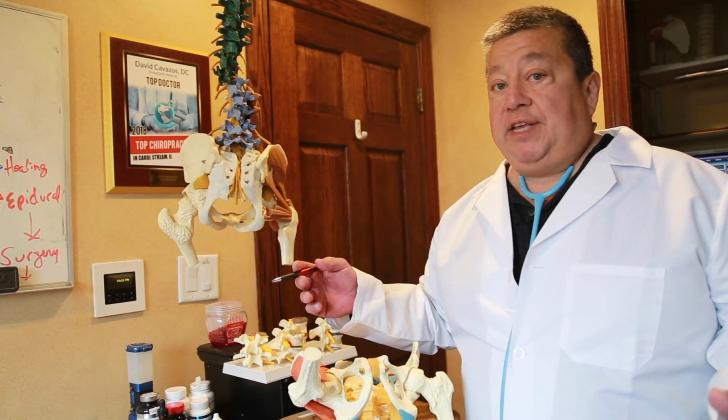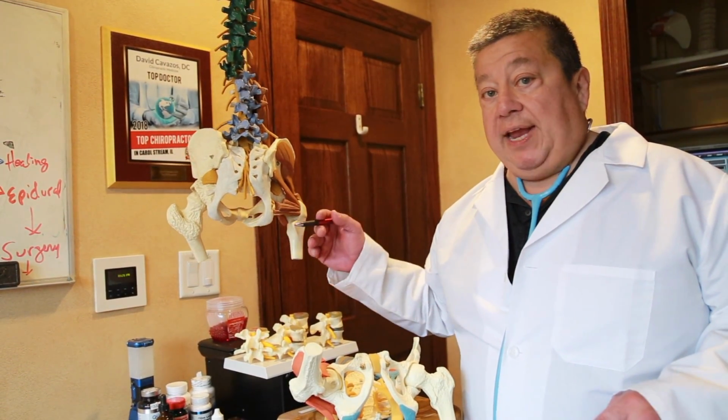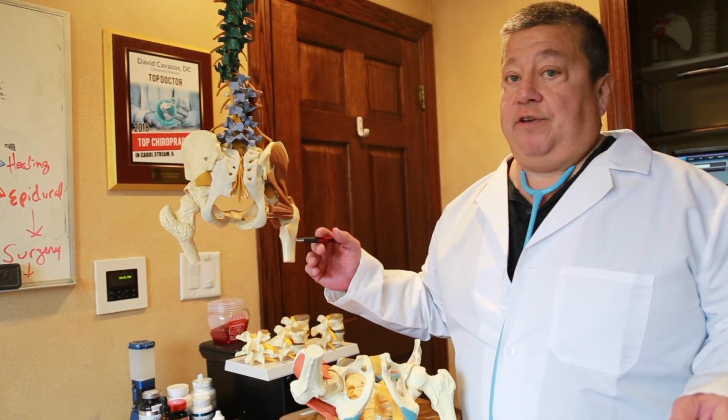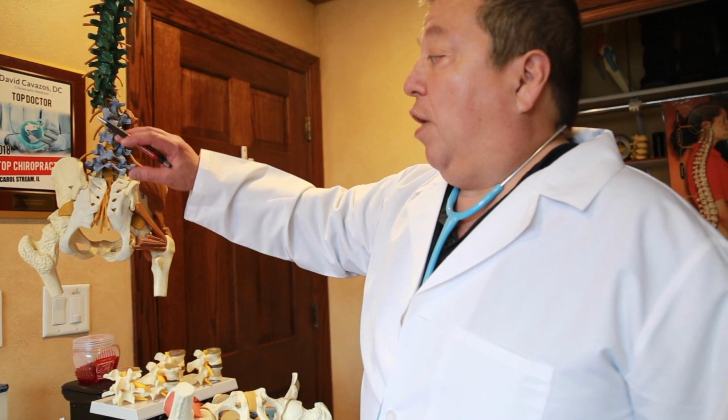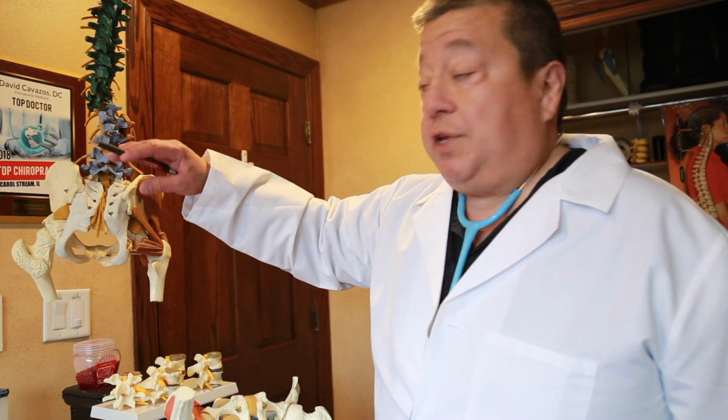Now, there's different reasons for radiation pain into the leg, and it's not always the sciatic nerve. In this case, it's a sclerodermal pain from the SI joint that refers the pain down.